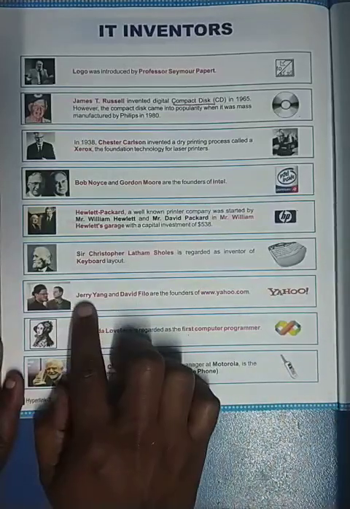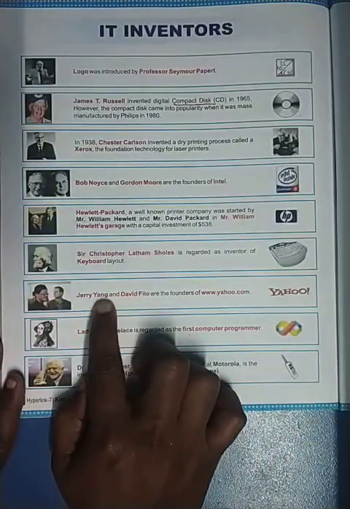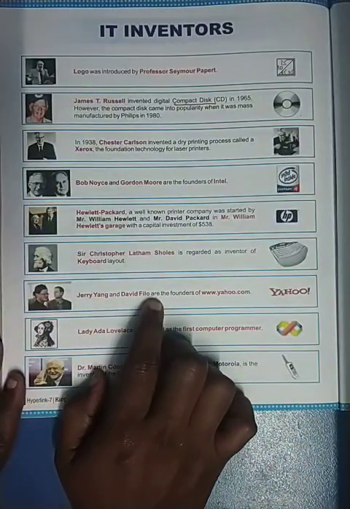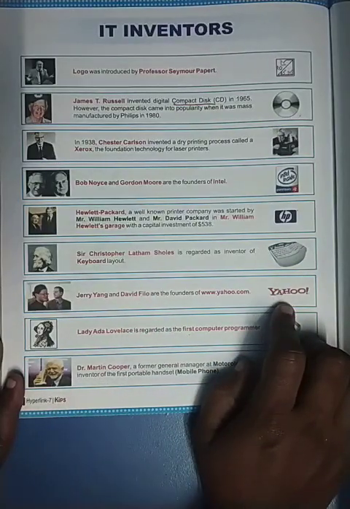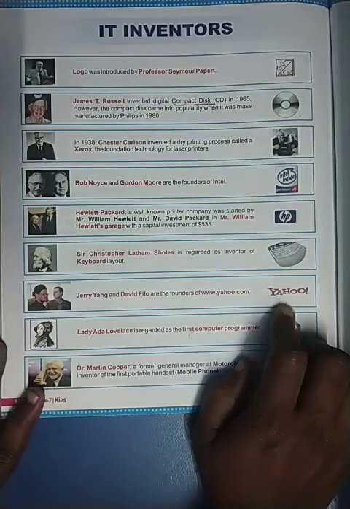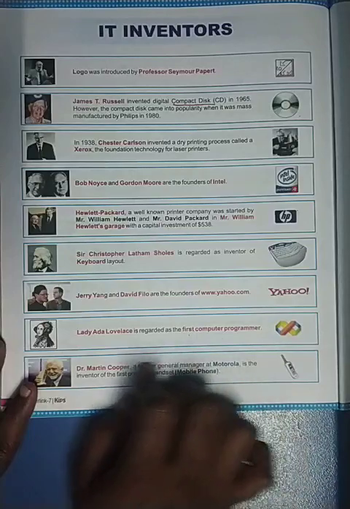Then Jerry Yang and David Filo. Jerry Yang and David Filo are the founders of Yahoo. Yahoo was very famous before Google. Now whatever we want, we search it in Google. Likewise, in earlier days, whatever we wanted, we could ask Yahoo.